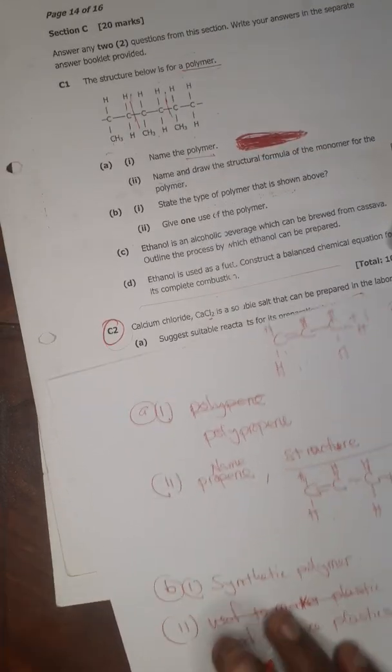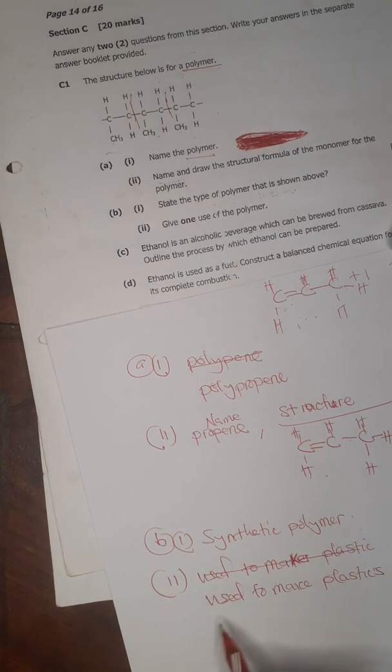Okay, I hope you can see what I'm writing here.